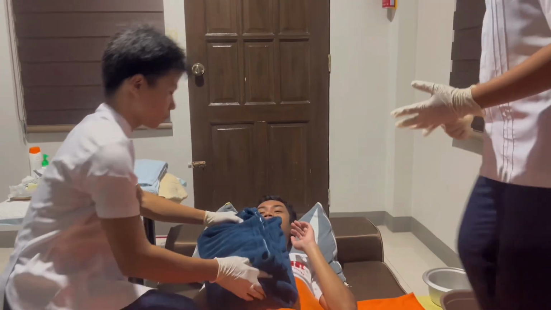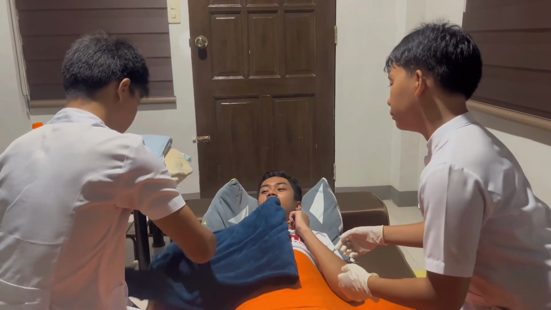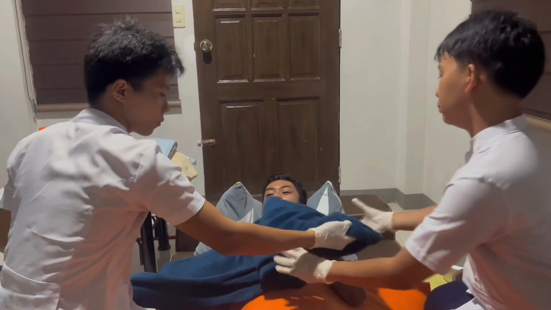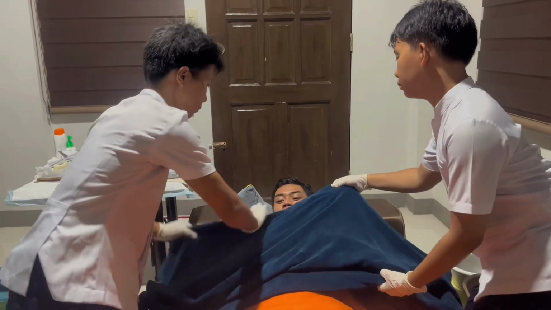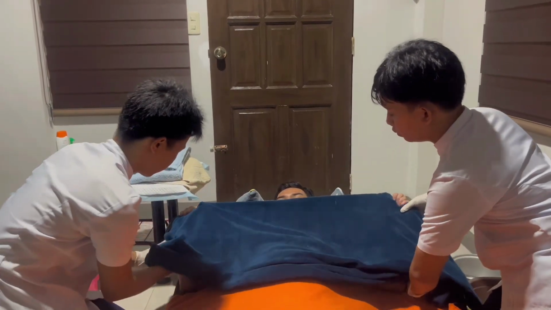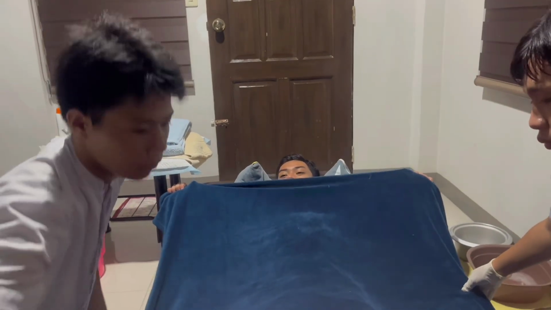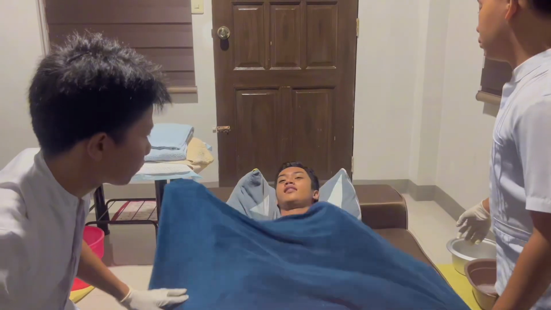the bath blanket. Place it in the center and drape the patient. Make sure to let the patient hold the tip, and then you're gonna get the top sheet and pull it down.